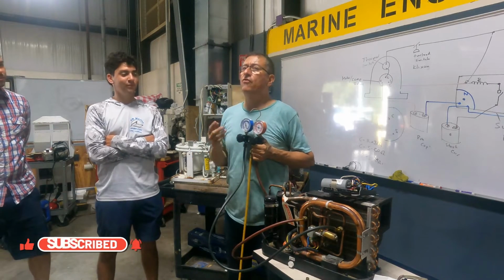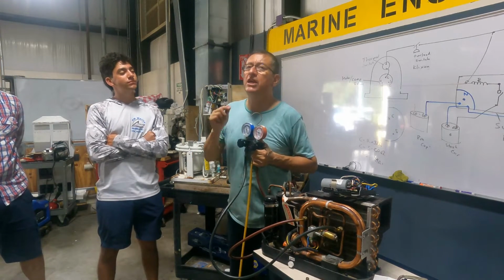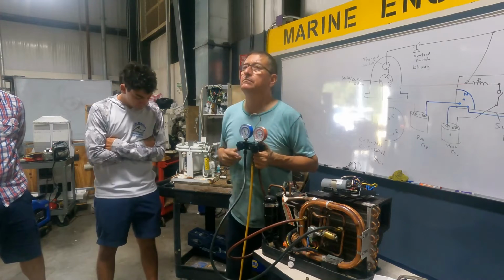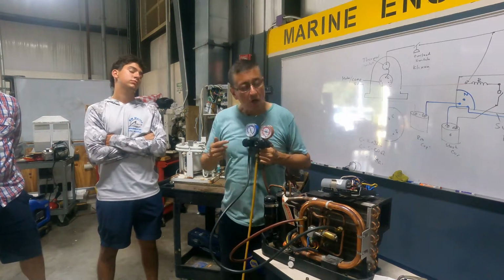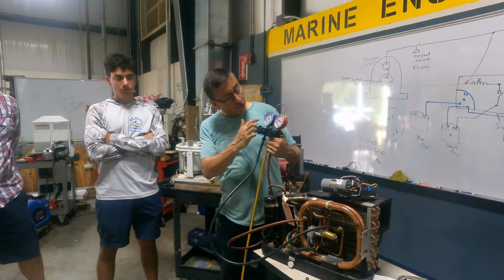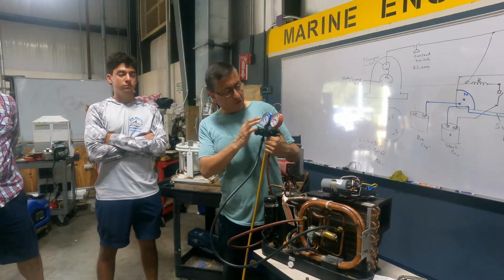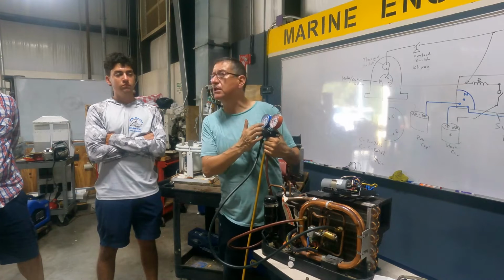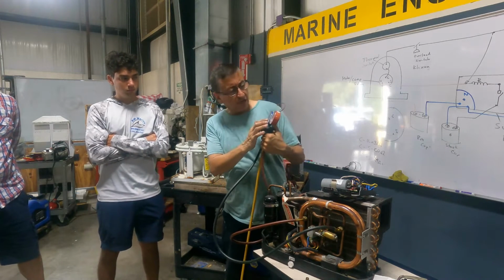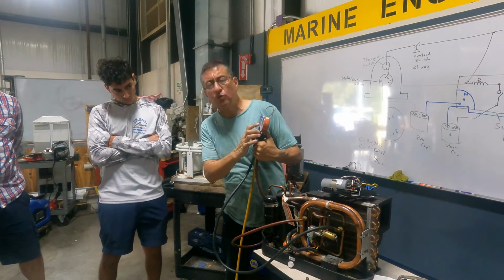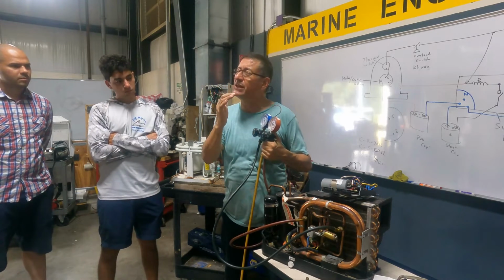From which side is it recommended to add the refrigerant? From the low pressure side, with the system running. I continue checking the pressures. The pressure is between 60 and 70 on the low pressure side, and 120 to 140 on the high pressure side, which is low.